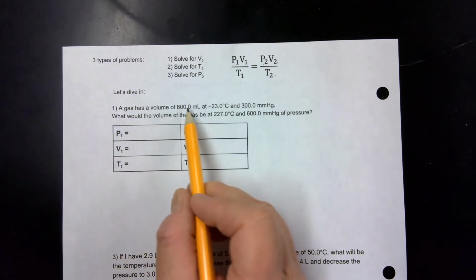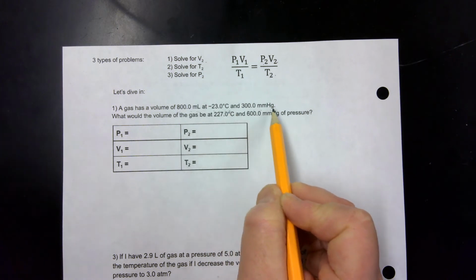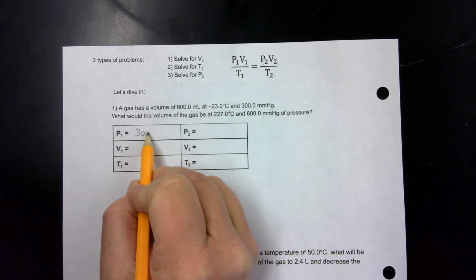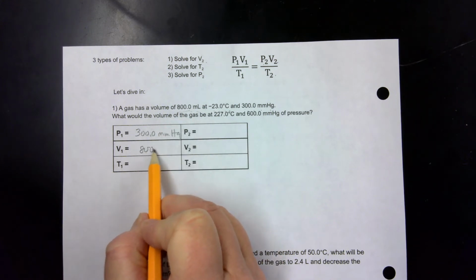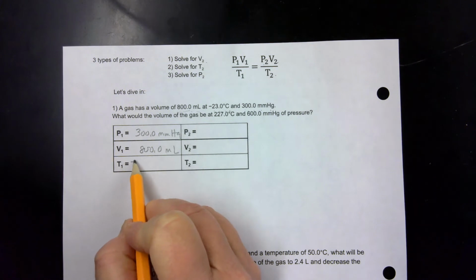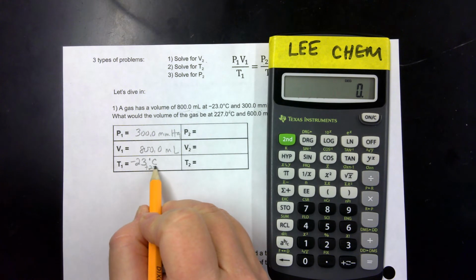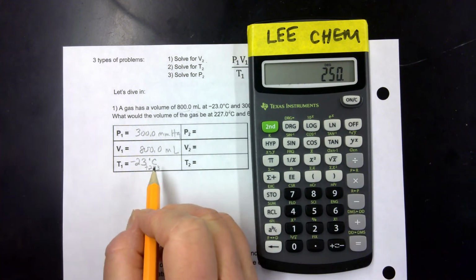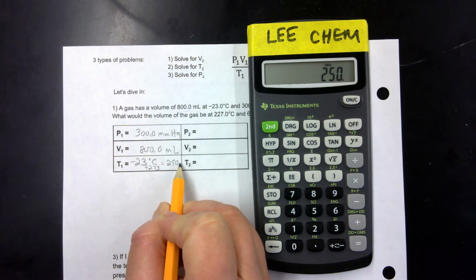A gas has a volume of 800 milliliters at negative 23 degrees Celsius and 300 millimeters of mercury. So let's take a look. Our first pressure is 300 millimeters of mercury. The volume was 800.0 milliliters. The temperature was negative 23 degrees Celsius, but we are going to have to add 273 to that, right? So we got negative 23 plus 273. So our Kelvin temperature that we need to use for the math is 250 Kelvin.